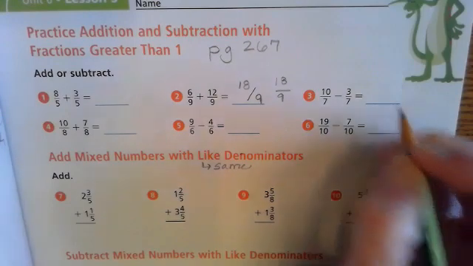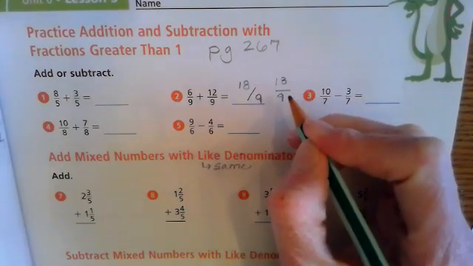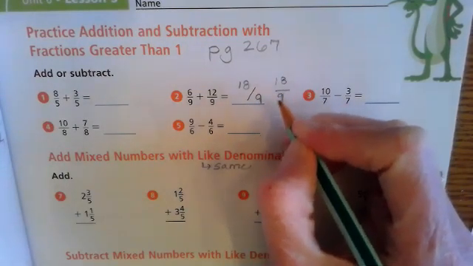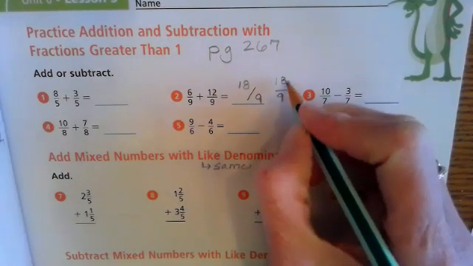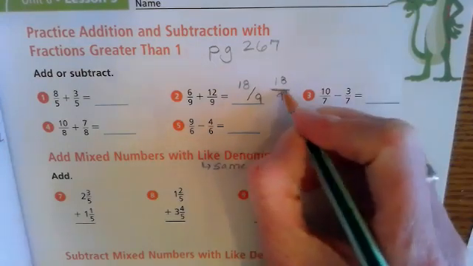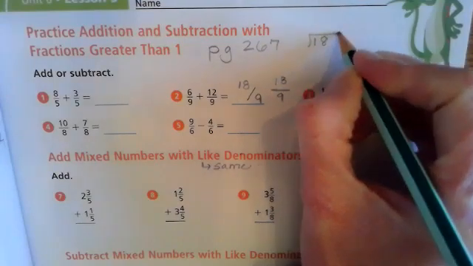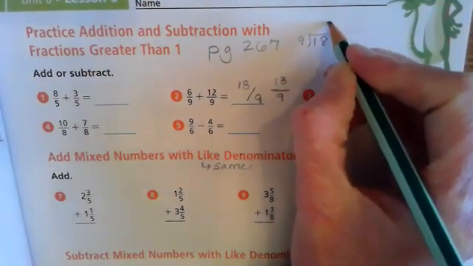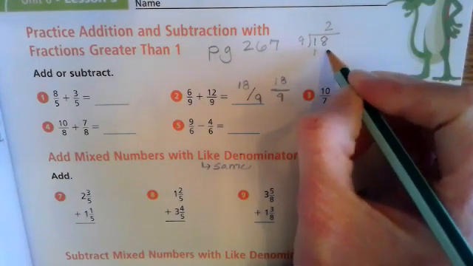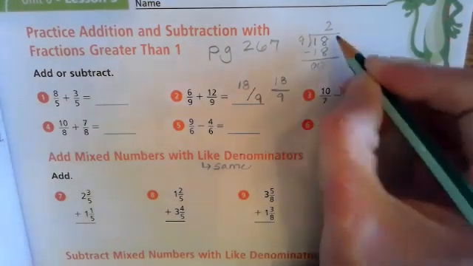Then, rock stars, we know that we can simplify. That means we can convert this fraction greater than a whole into a mixed number. I know to do that, I'm going to think about the process of division. I have to go up here for a little more workspace. 18 divided by 9. 9 goes into 18 two whole times. I know 9 times 2 is 18. I have nothing left over.